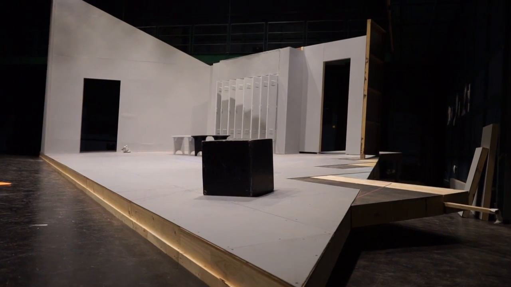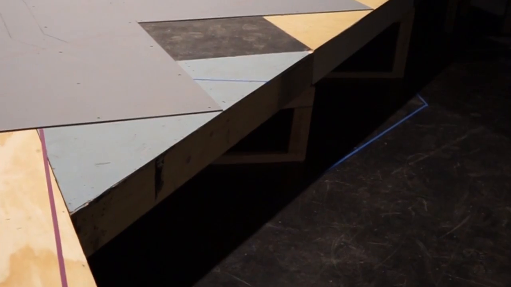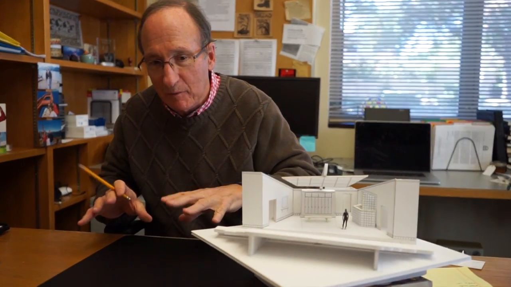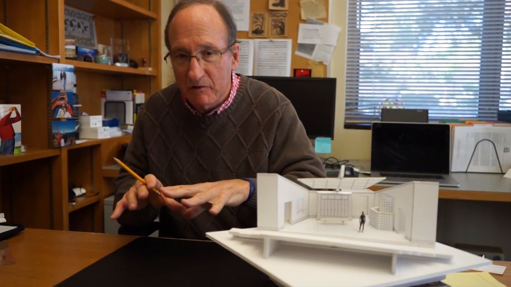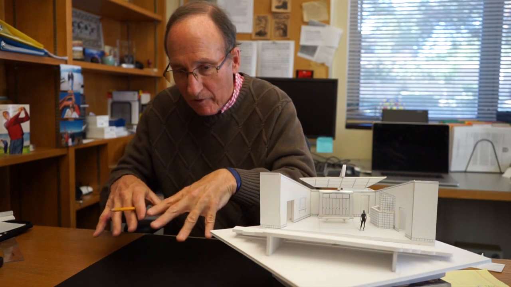The upstage part of the floor is higher than the lower part of the floor. And the purpose of this is to make the actors lean forward and everything comes forward. So it makes the space look deeper, but it also makes it look more intimate. And that's important for us.